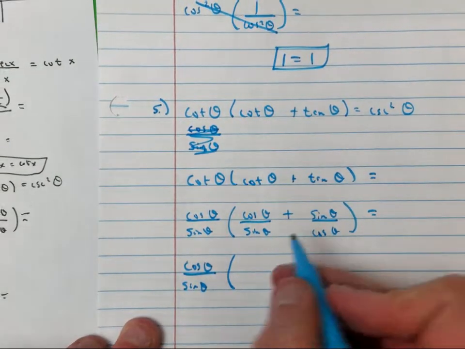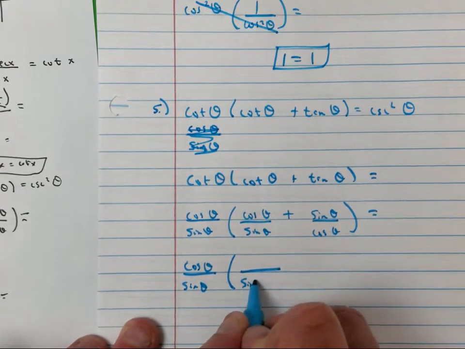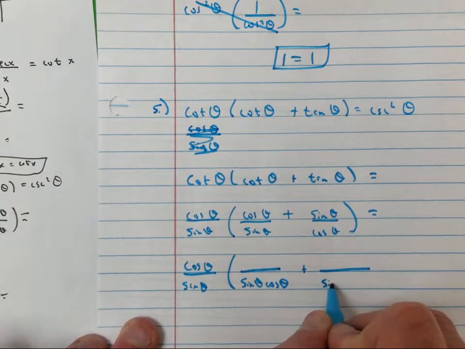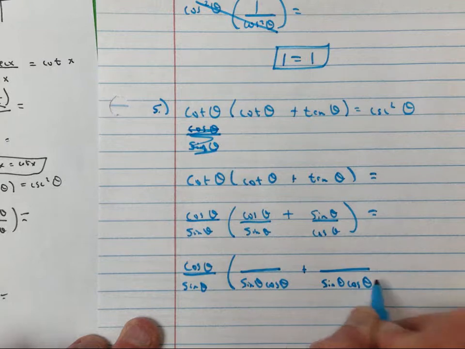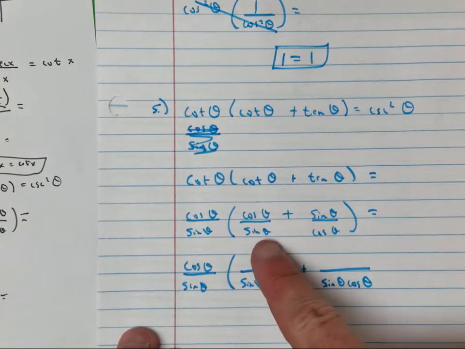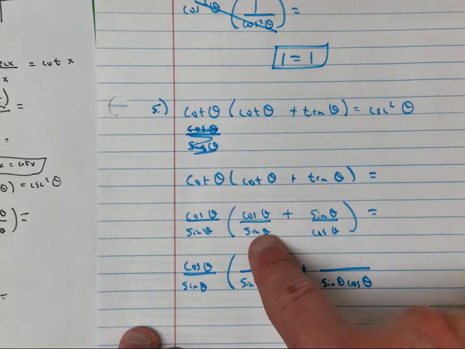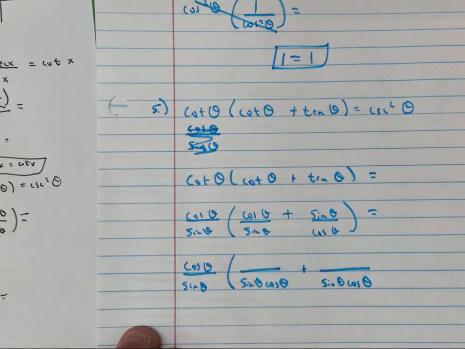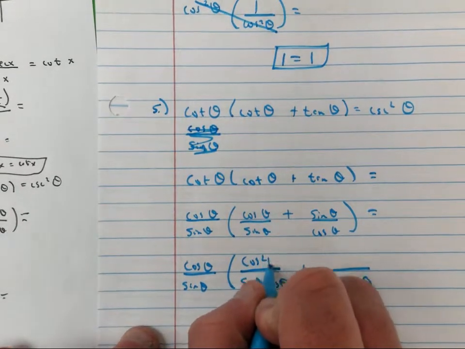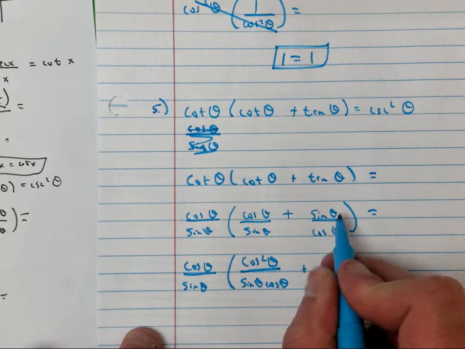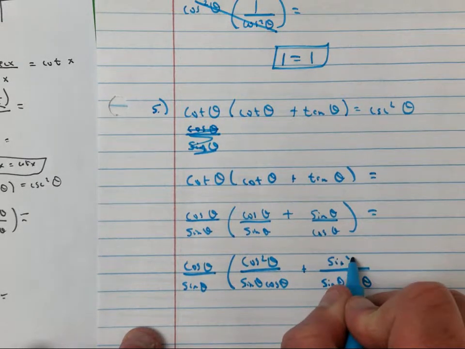I got sine and cosine, so my common denominator will be sine theta and cosine theta. Now, cosine theta was missing in the denominator here. So if I had to multiply the denominator by cosine theta, I would multiply the top, so it'll be cosine squared theta. Here is missing sine, so if I had to multiply the denominator, I multiply the numerator. Sine squared theta.